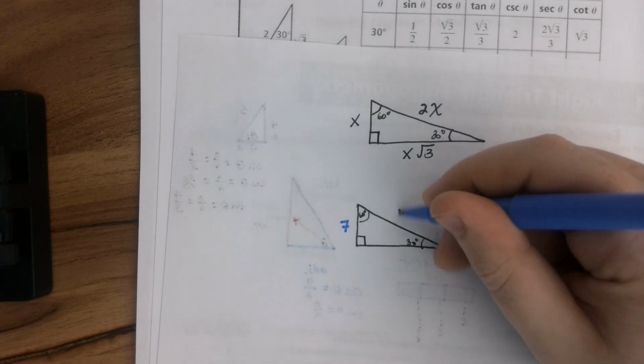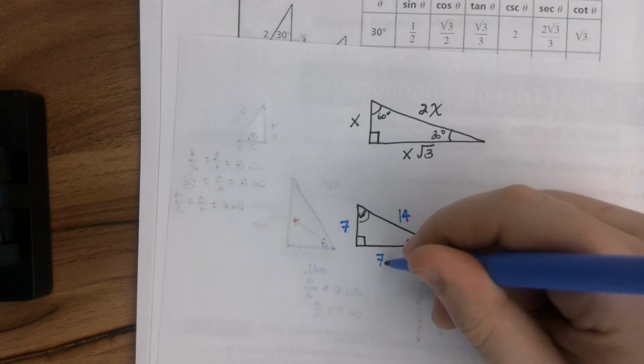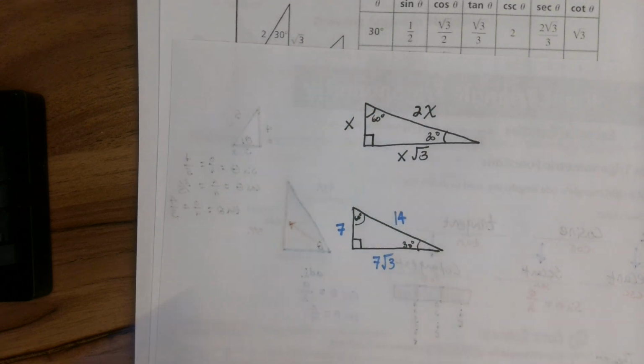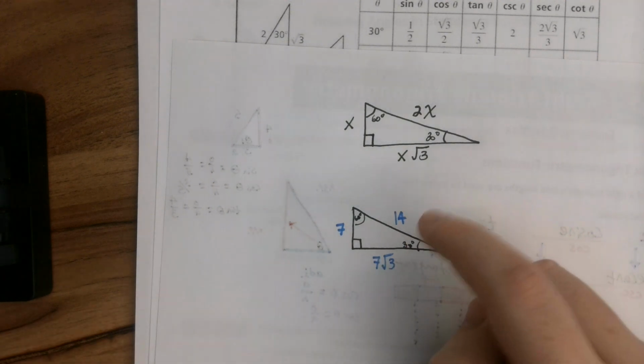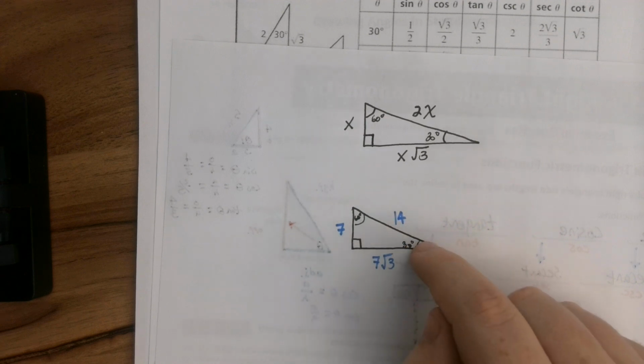2x is 2 times 7, which is 14. And x root 3 is 7 root 3. Done. Pretty simple, right? Because of the way this triangle is, it means that any x value will give this proportion. In other words, the hypotenuse is always double the length of the opposite from 30 degrees.